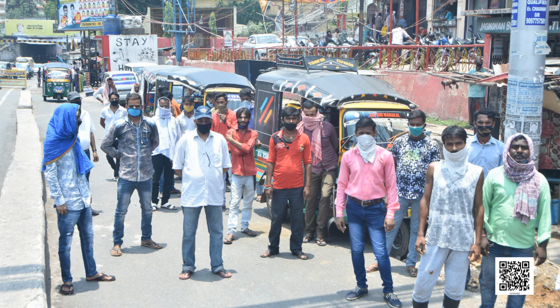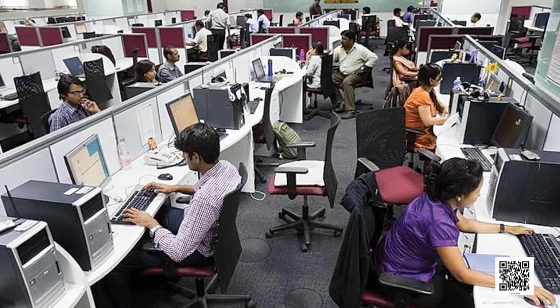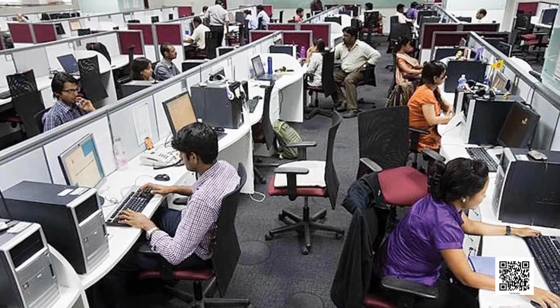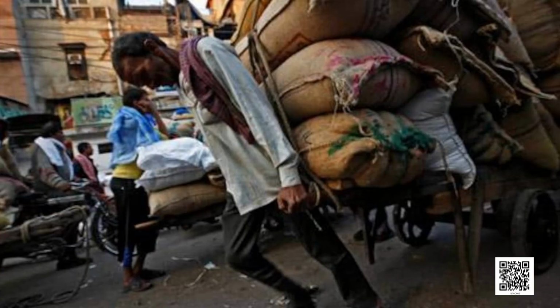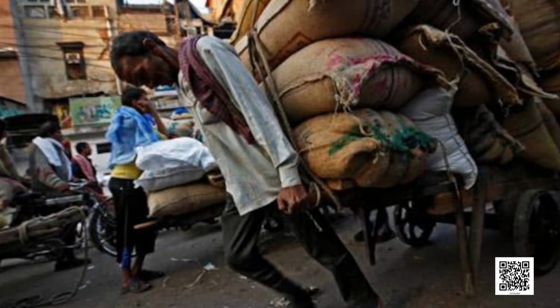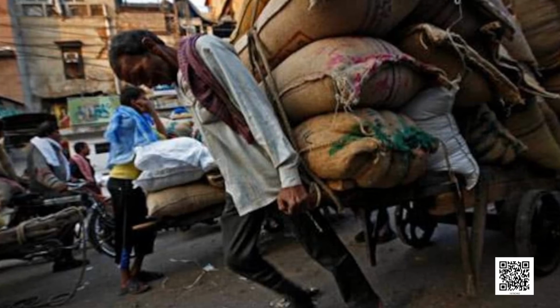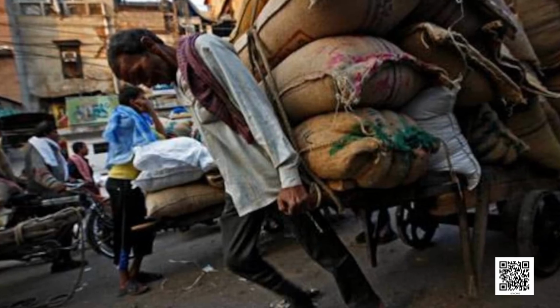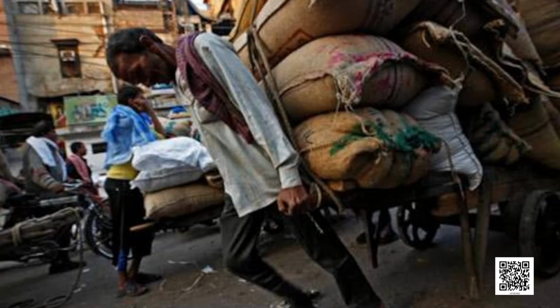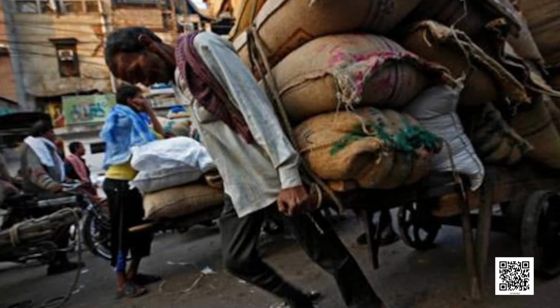Since the 1990s, it is also common to see a large number of workers losing their jobs in the organized sector. These workers are forced to take up jobs in the unorganized sector with low earnings. Besides the need for more work, there is also a need for protection and support of the workers in the unorganized sector.